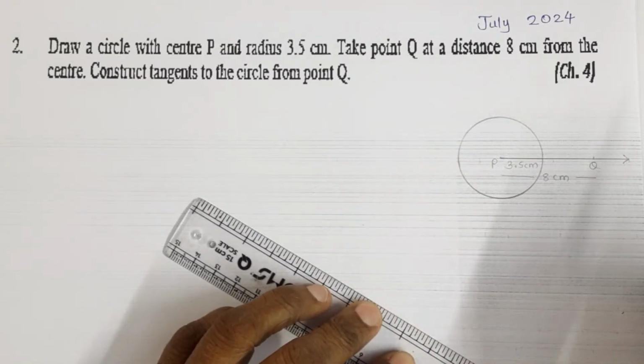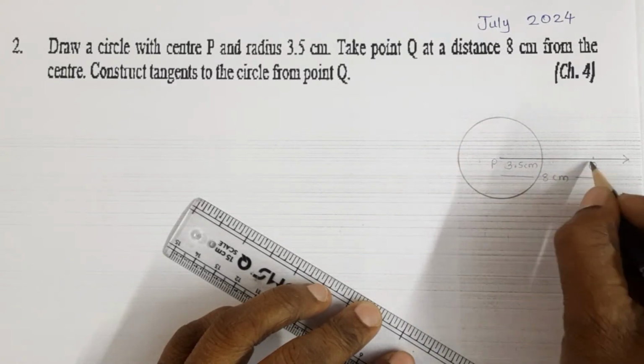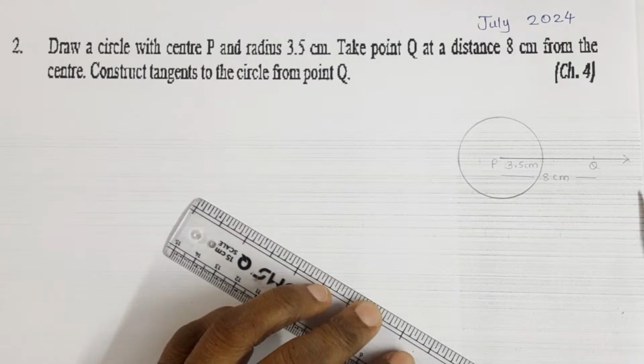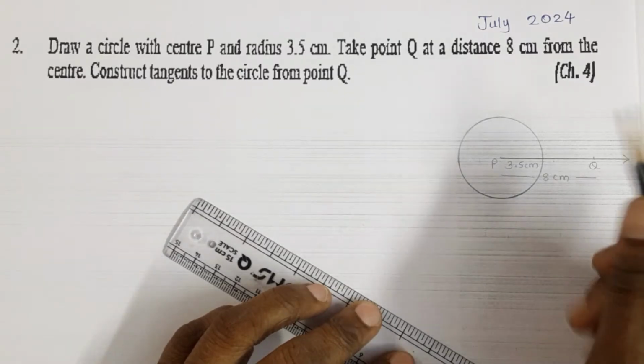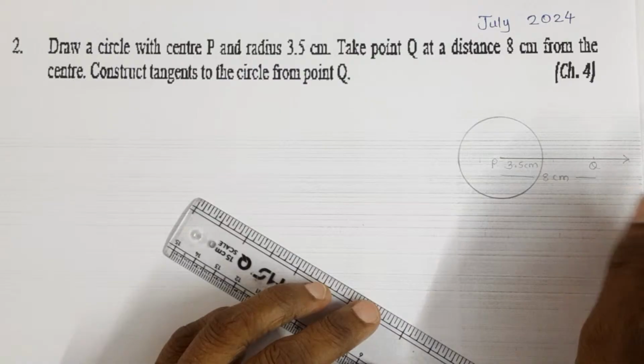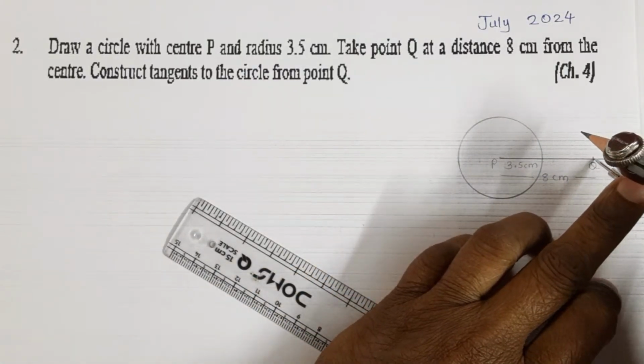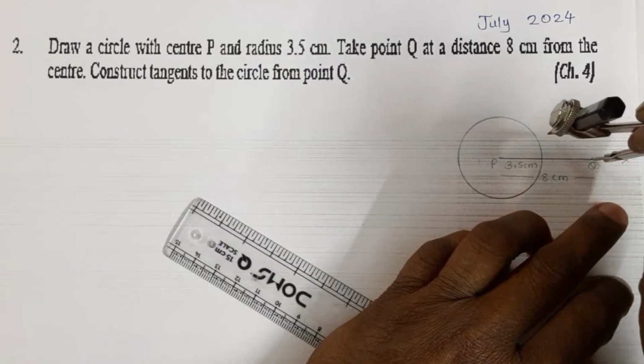Then draw a circle with center P. Students, we have to first draw the perpendicular line.